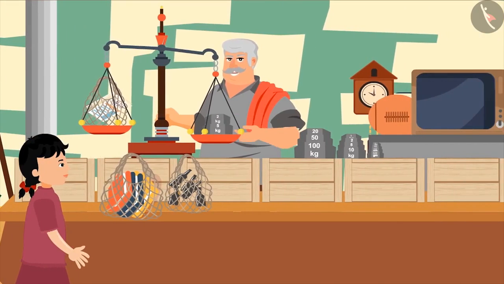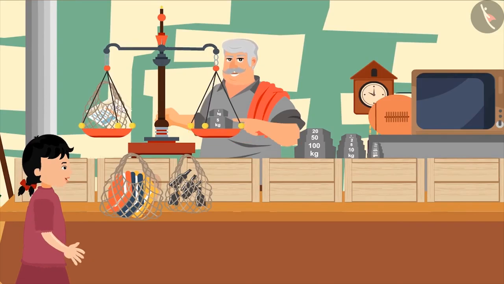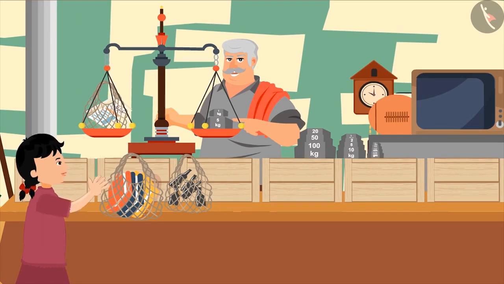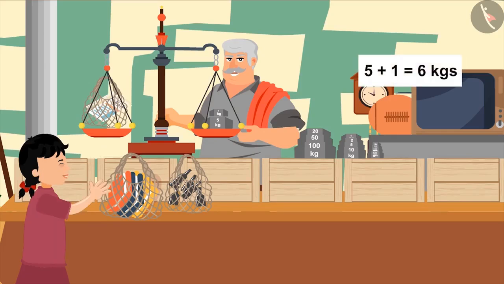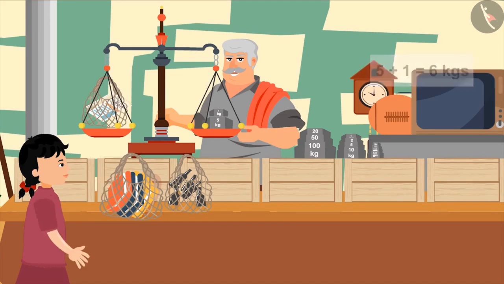Yes. Now let's replace the 2 kg weighing stone by 1. Uncle, look! Now the sides are balanced and the needle also points at the center. That means the weight of the newspapers is 5 and 1, means 6 kilograms. Very good.